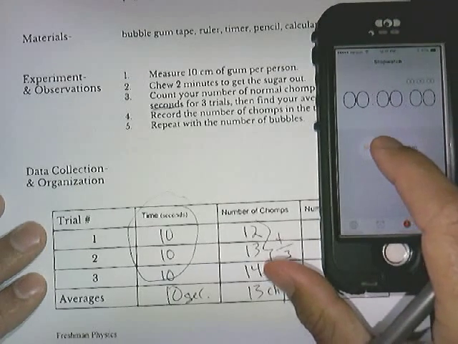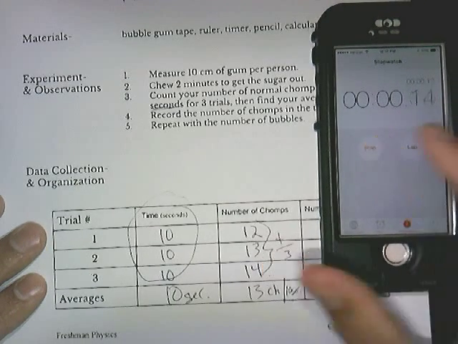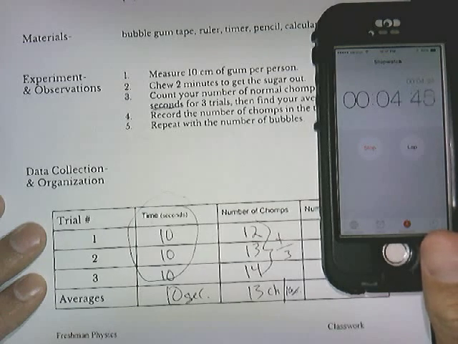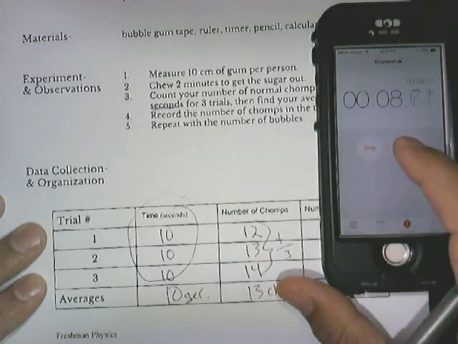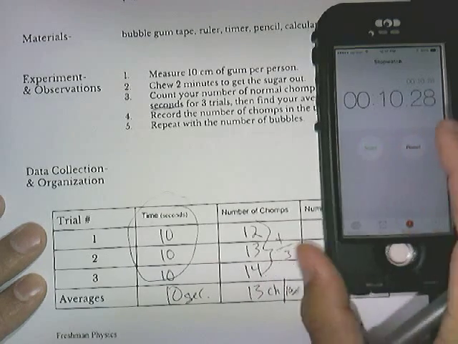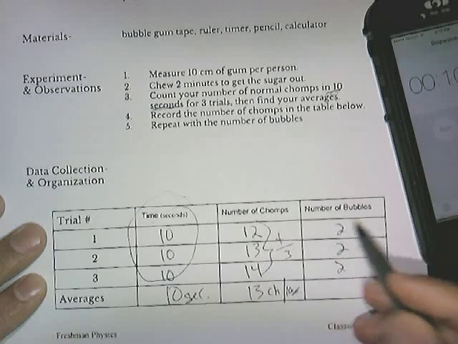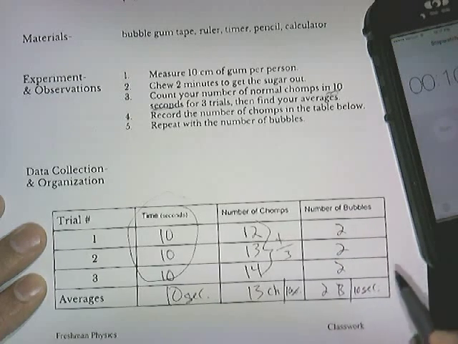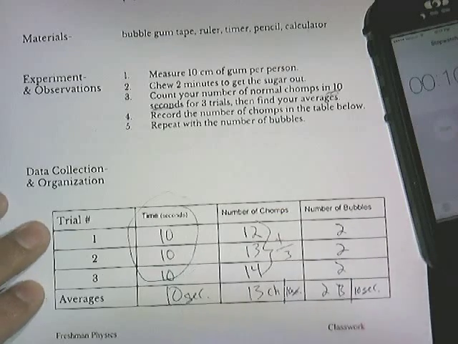So here goes. 1, 2. Oh, I didn't get a third one out, so I got 2. So I averaged 2 bubbles per 10 seconds, right? 2 bubbles in 10 seconds.